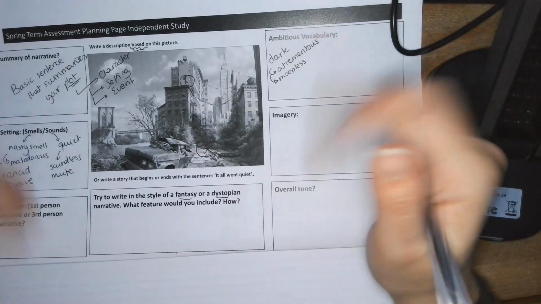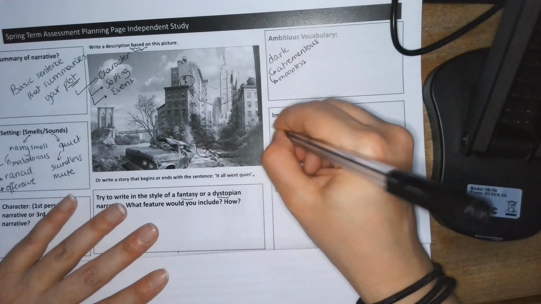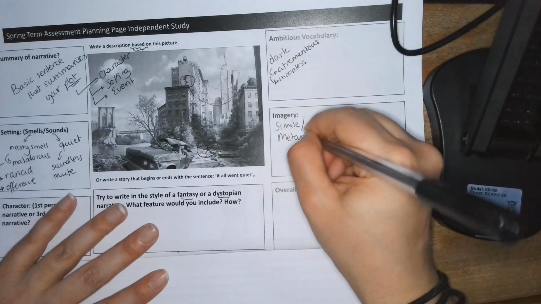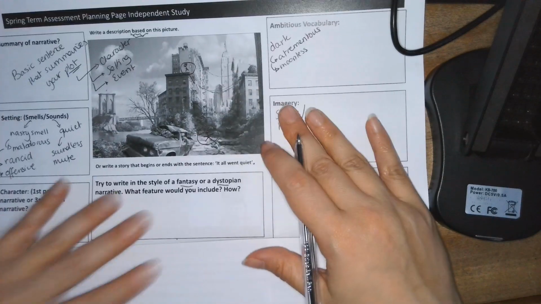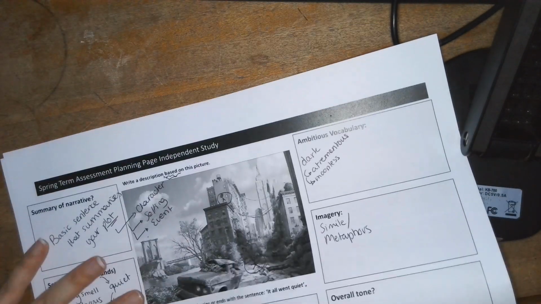Now also remember about structure as well. Once you've got your vocabulary, once you've got your similes and your ideas, your imagery, that's what you've got here. So similes or metaphors that you may want to use. Also think about actually what I am going to focus on in each of my paragraphs. So you might want to write that at the top.